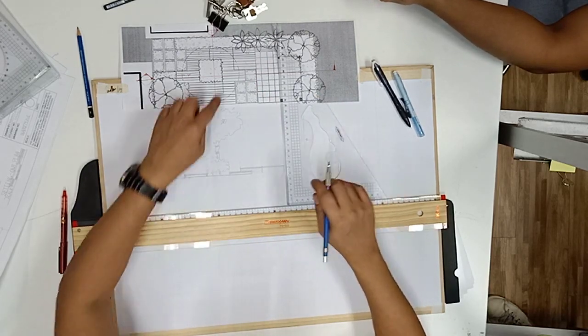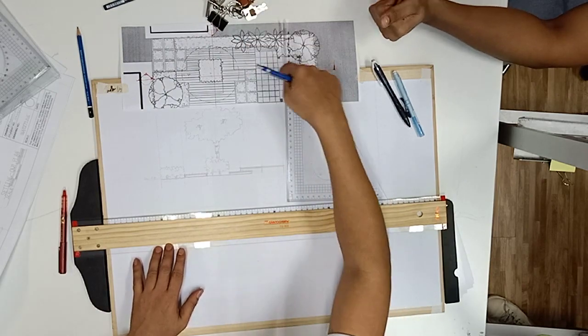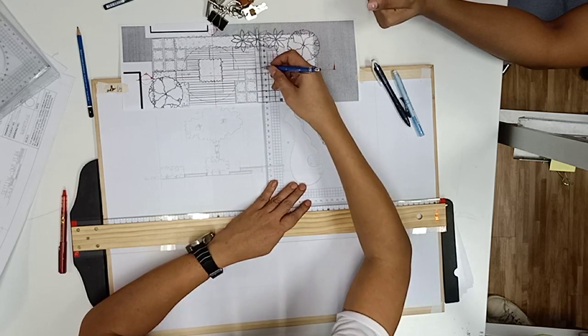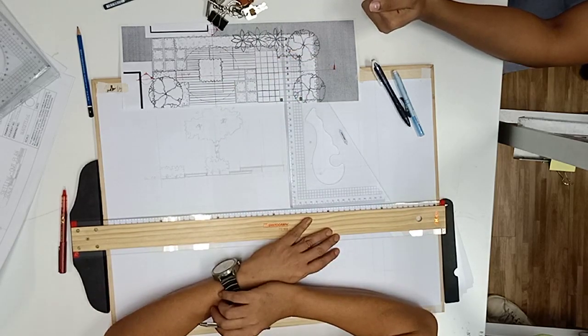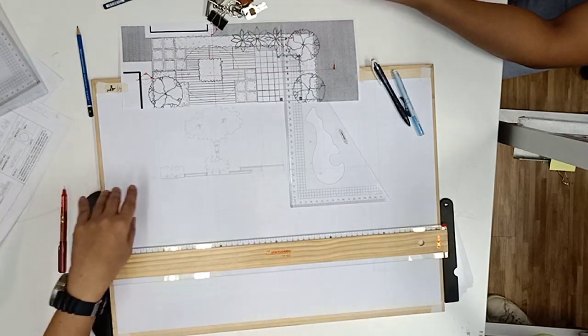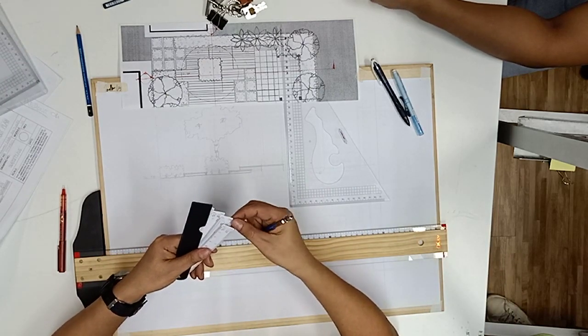Now, look, you have 3 palms that you can see behind this red line. So basically, go and project it downwards. Then the height of the palm, let's say, where's my scale? 1:50.